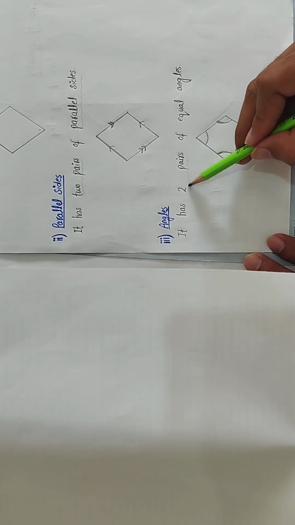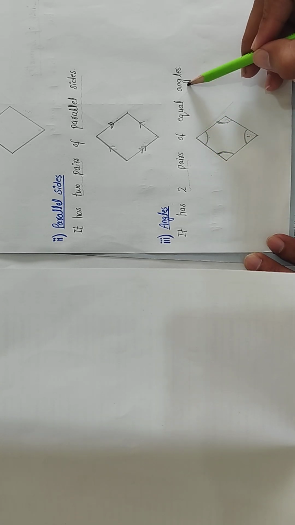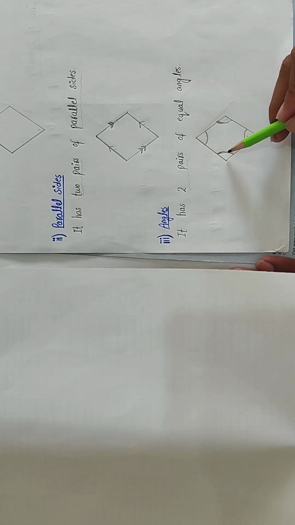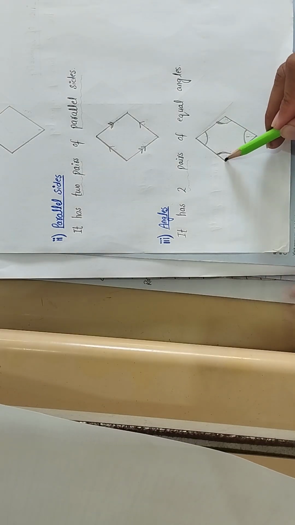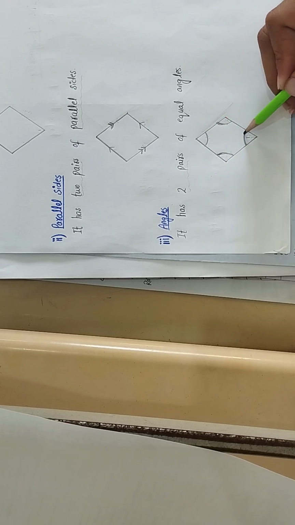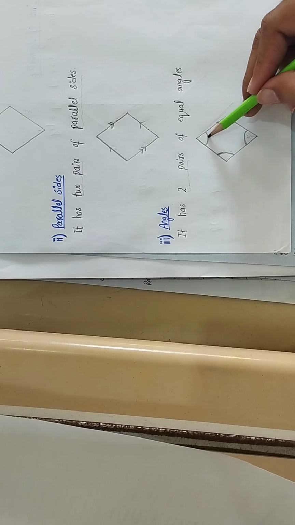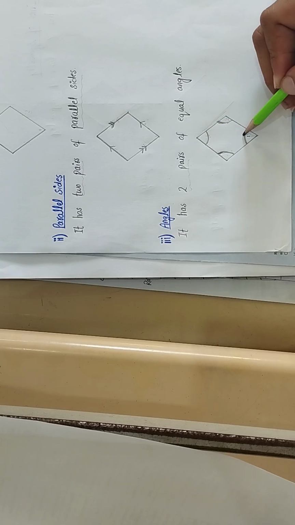So we have two pairs of equal sides, two pairs of equal angles in a rhombus. Which two pairs? The opposite angles. This one is opposite to this angle. These two opposite angles are always equal. They form one pair, and these two opposite angles are always equal. They form the second pair.